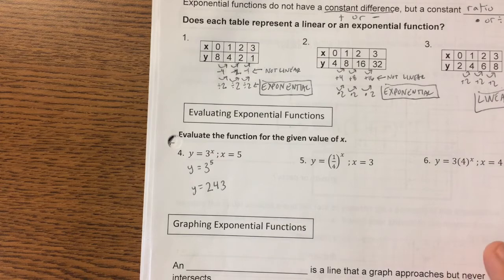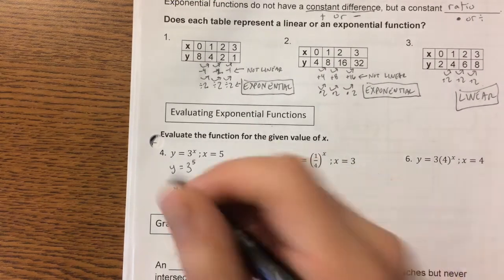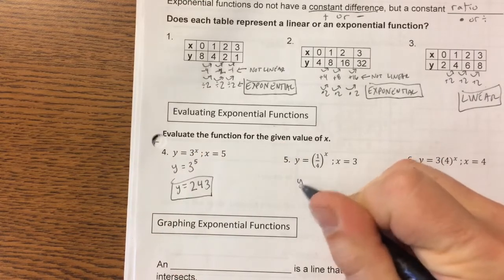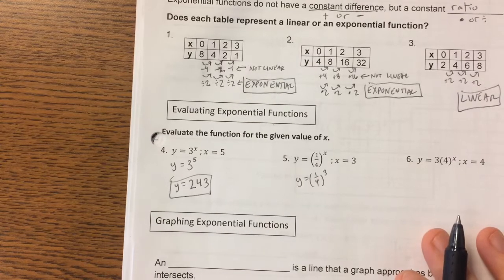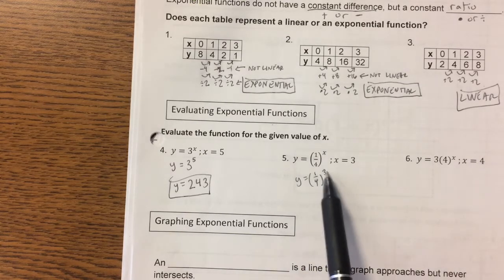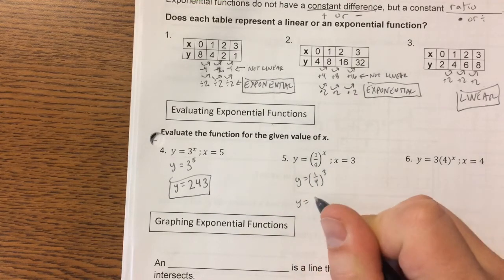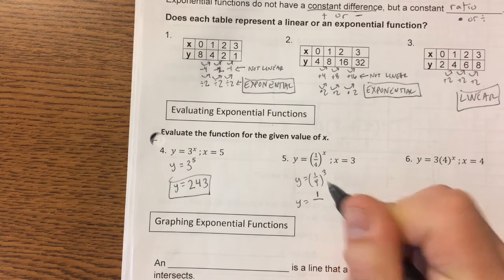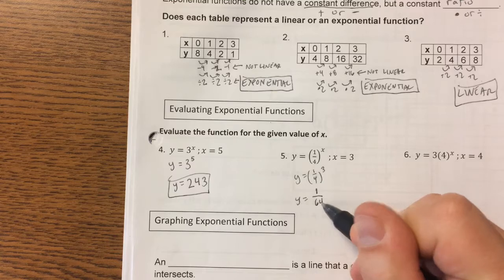Number 5. We want to know what's 1/4 to the 3rd power. With fractions, whenever you raise them to a power, remember that one of our properties says we could raise both the numerator and the denominator to that power. We could do them separately. So 1 cubed is just 1. What's 4 cubed? 64. So we get 1 over 64.